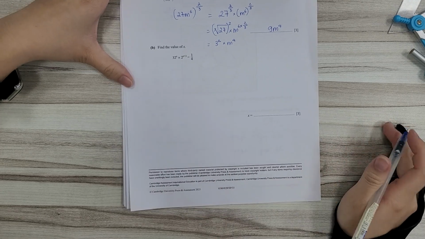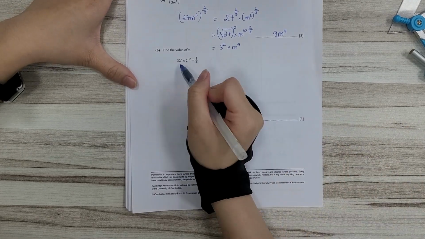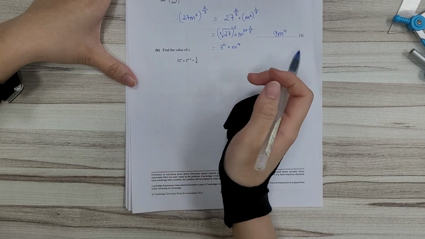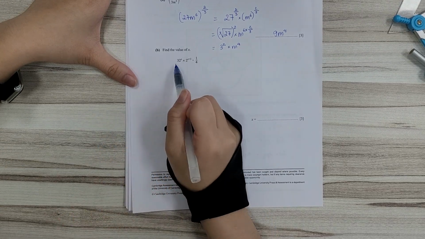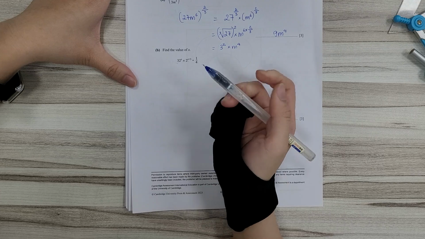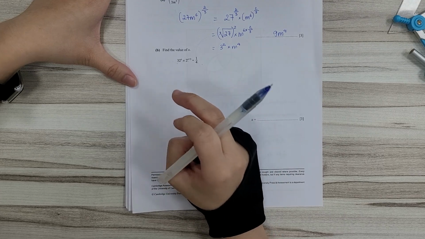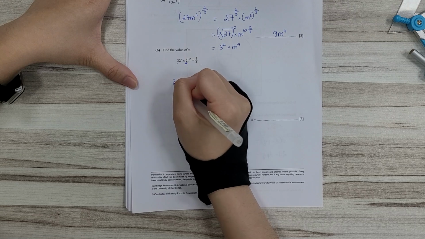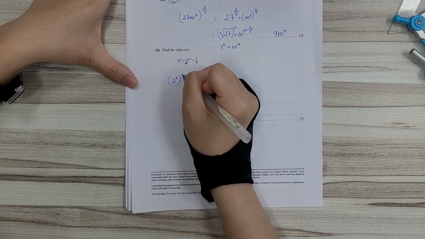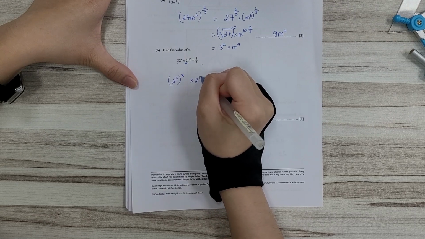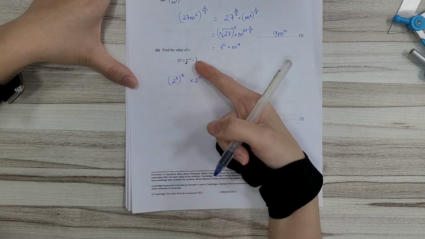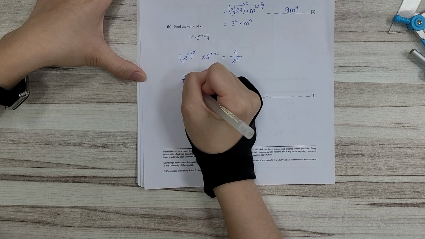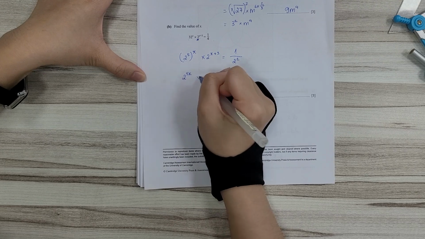Okay, find the value of x. They have different bases here. So I'm going to need to bring them to the same base first. And between 32, 2, and 4, I'm going to pick the smallest one to be the base. So that's 2. Okay. 32 is 2 to the power of 5. And 4 is 2 to the power of 2. So 2 to the 5x.